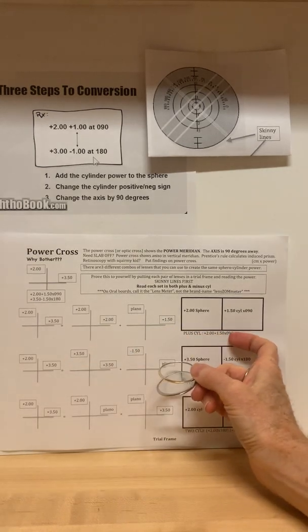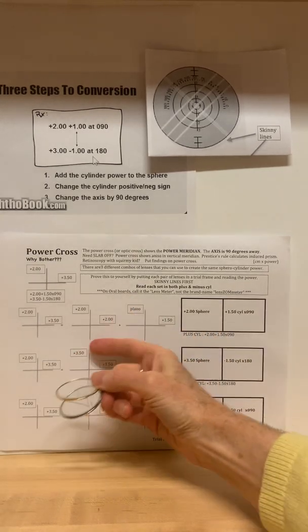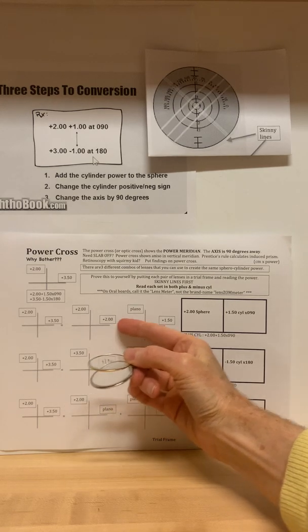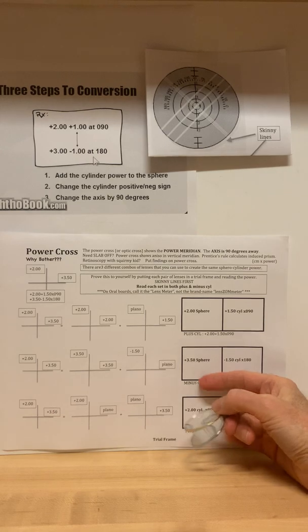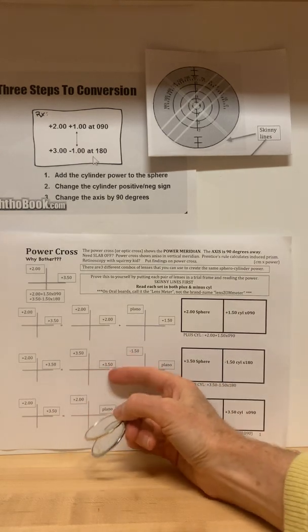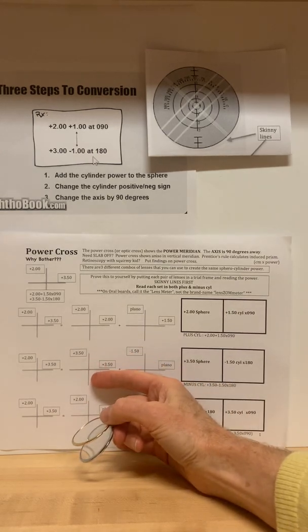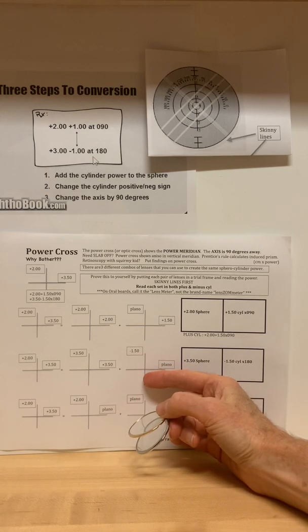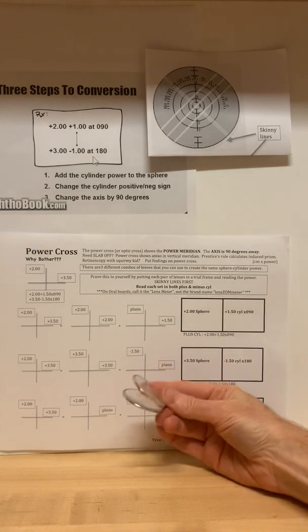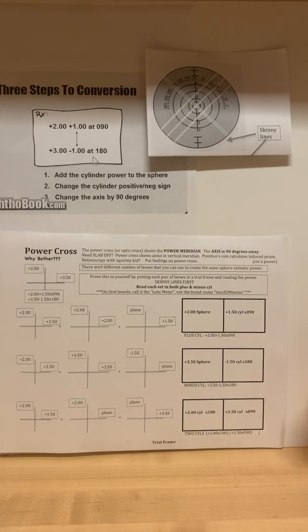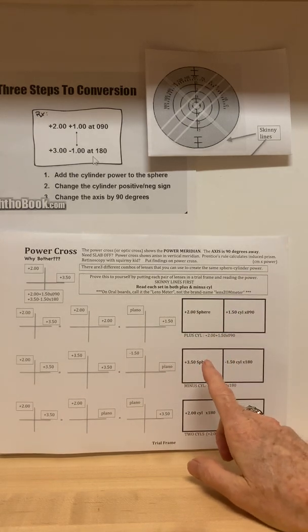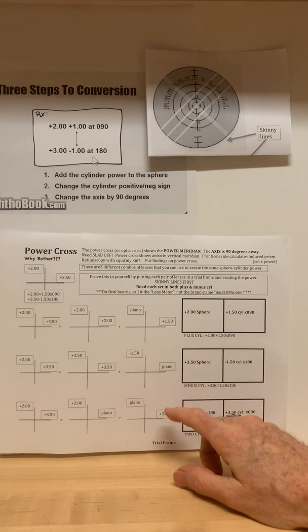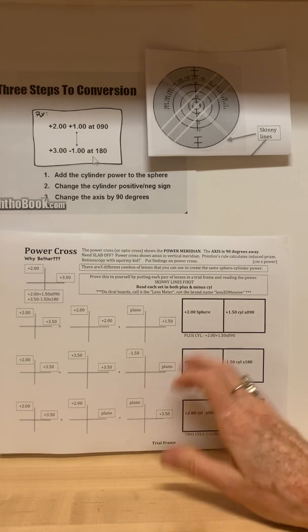But in the plus SIL, you start with a lower sphere power and add plus SIL to it. In the minus SIL, you start with a higher plus power sphere and add minus SIL to it. Pretty straightforward. Now, why do we even have this? Well, glasses, I think the first phoropters were invented in plus SIL. I don't know for sure.